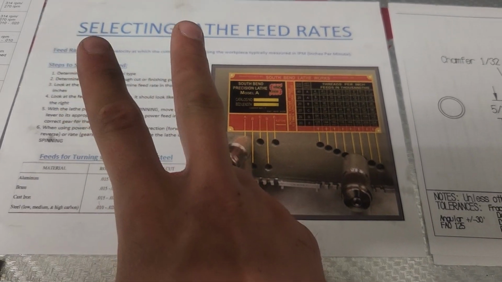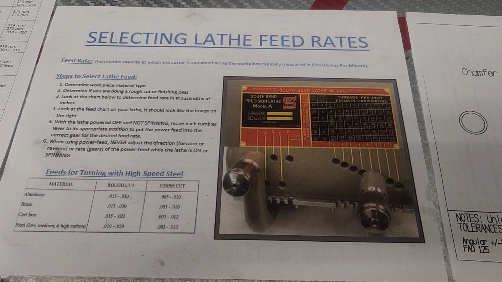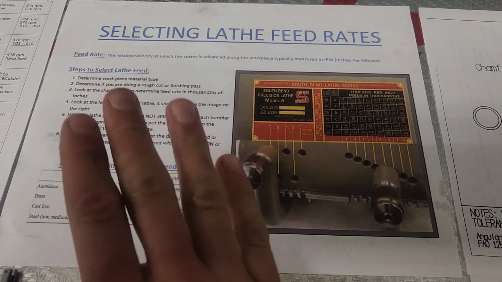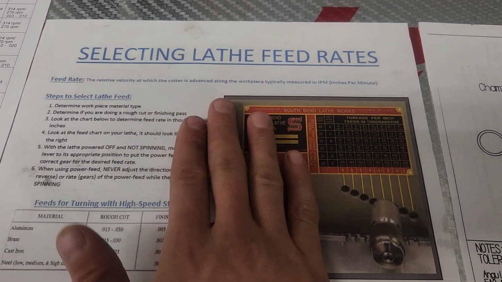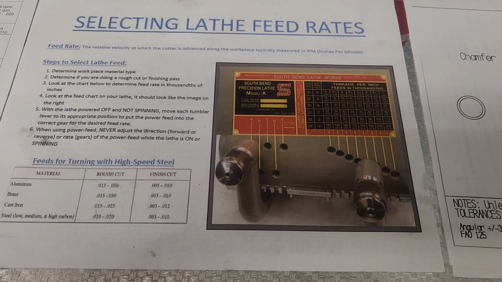This is the second video. Last video we went over how to select RPMs and how to calculate them. This video we're going to go over choosing your feed rate and selecting it on the lathe, and how all of the power feed functions work on a lathe.